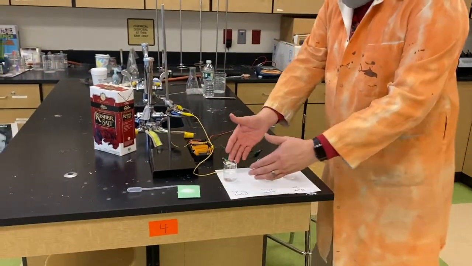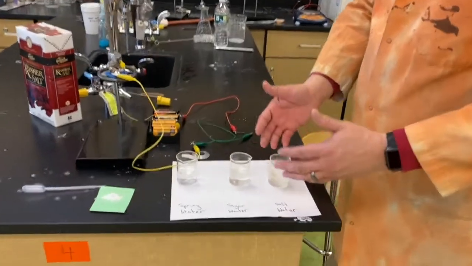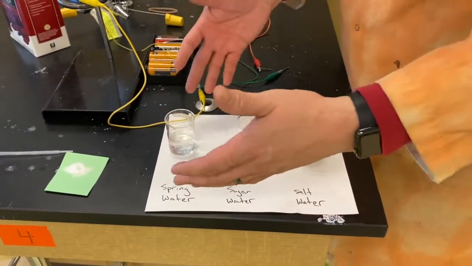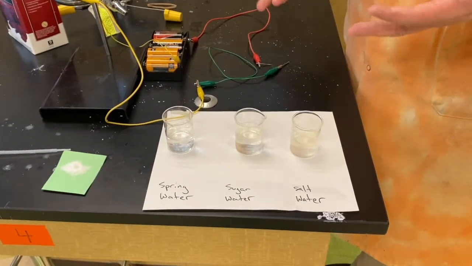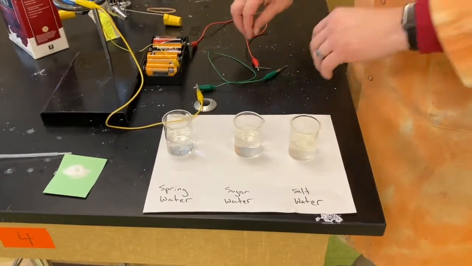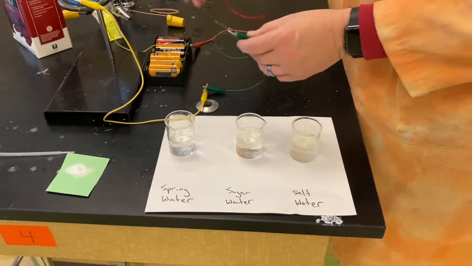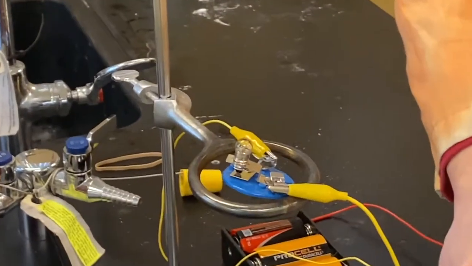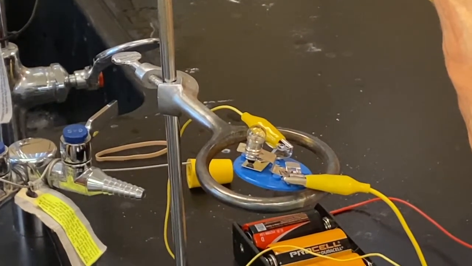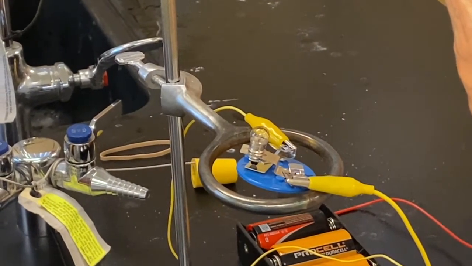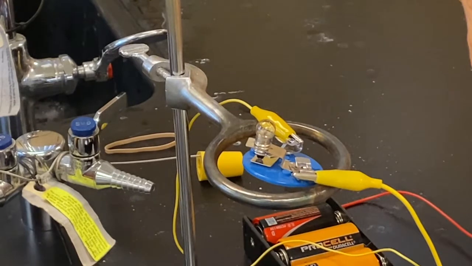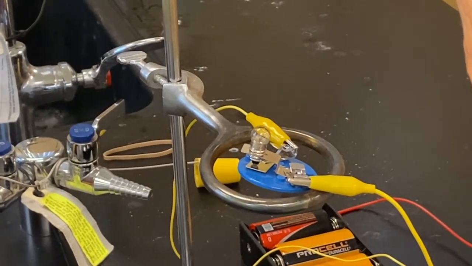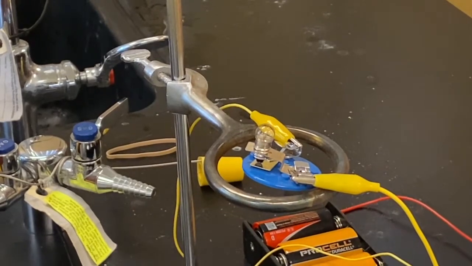So now we want to go to our three samples here to show that we've dissolved each one. First, we've taken a sample of spring water, more like a distilled water in this case, so it's just pure water. Watch what happens with our light when we put our leads in. Notice we're not getting any kind of conductivity whatsoever. No lighting is showing up. Now there could be little transfers happening, but not enough to illuminate our light.